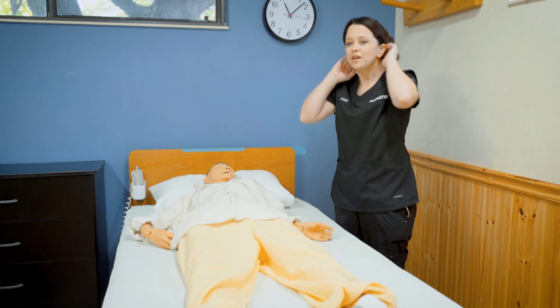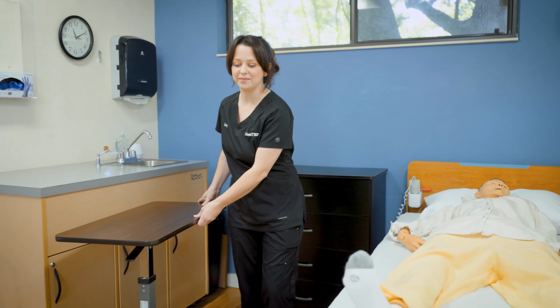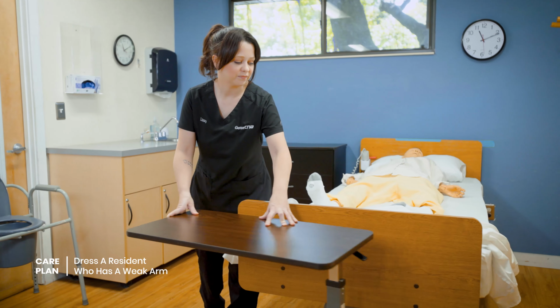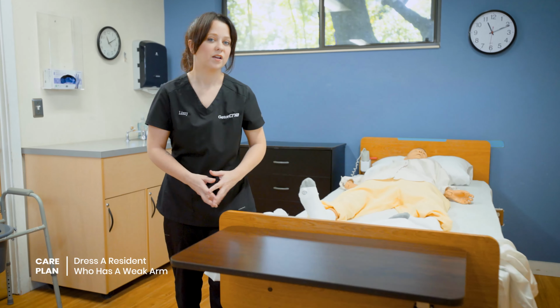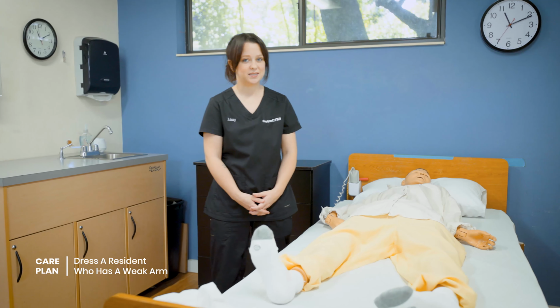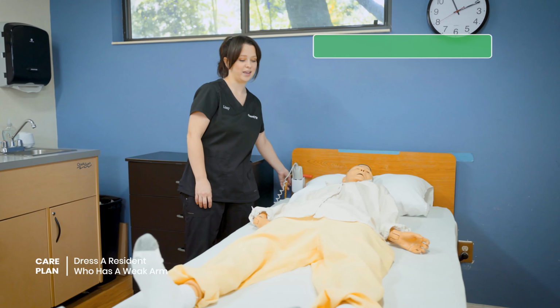All right, you can now move on to your normal closing statements. Remove any furniture that you may have brought in. For most skills, it doesn't matter which hand you place the call light, but for this skill it does. They have a weak side, so make sure you place the call light in the strong hand.